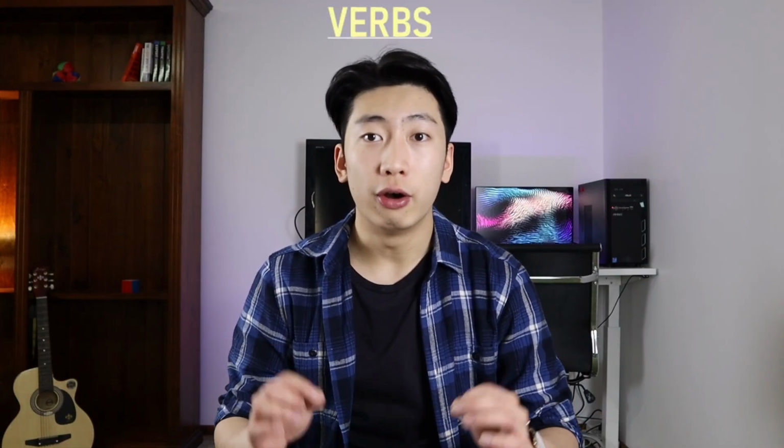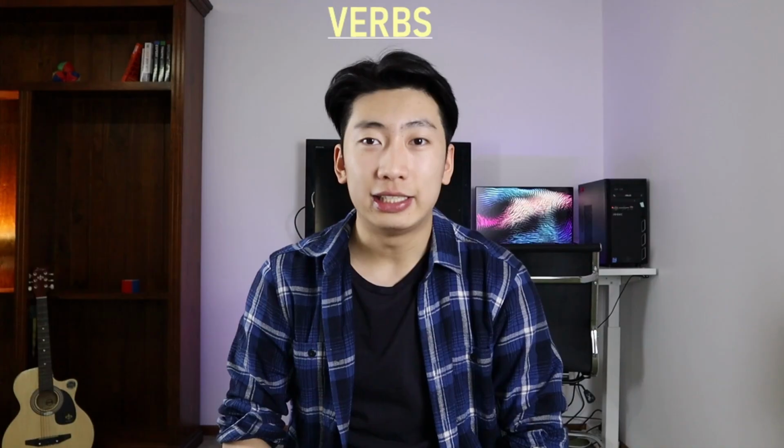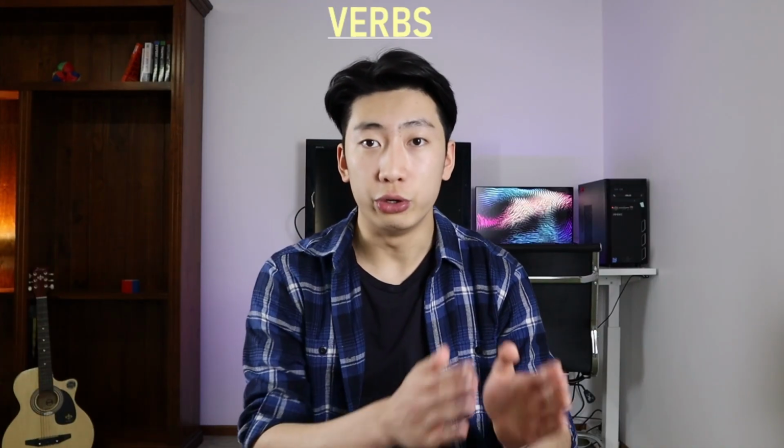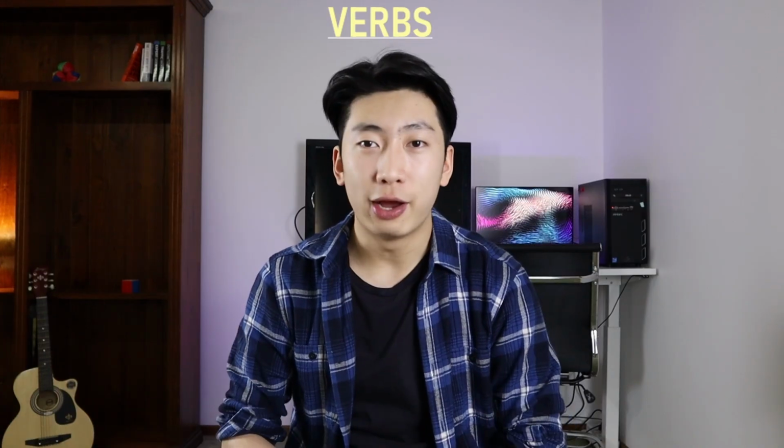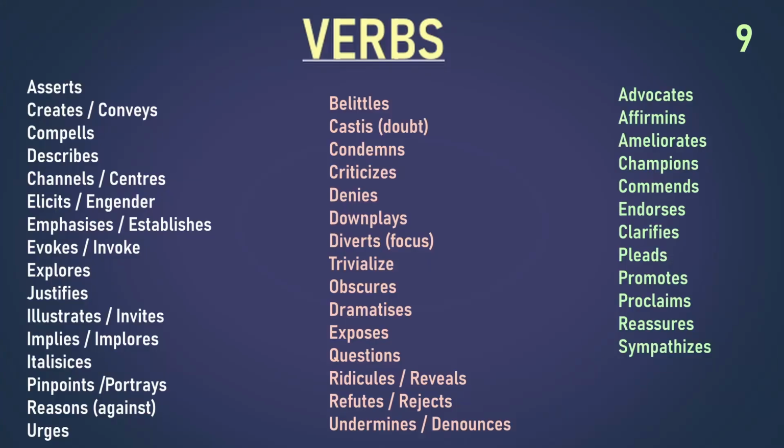Now, when we are looking at a text, the author is always doing something in their novel, film, or article. And this is why I had a list of doing words, so verbs. And I split these verbs into 3 categories, so neutral verbs, positive verbs, and negative verbs. Now, there might be some overlap since verbs is a very broad category.